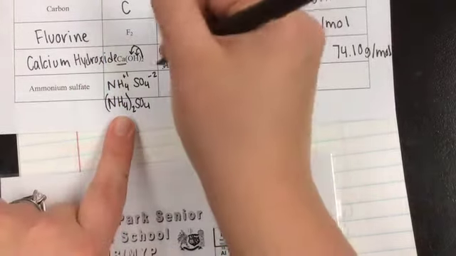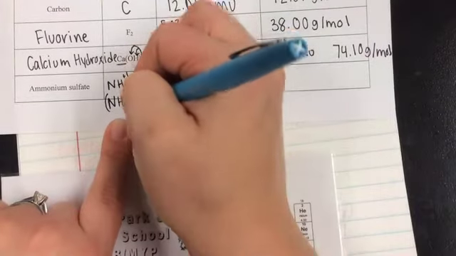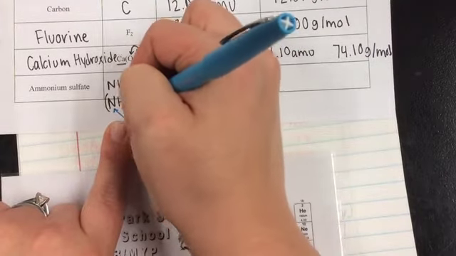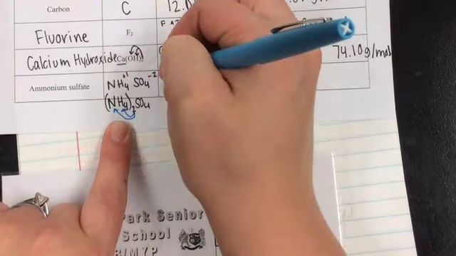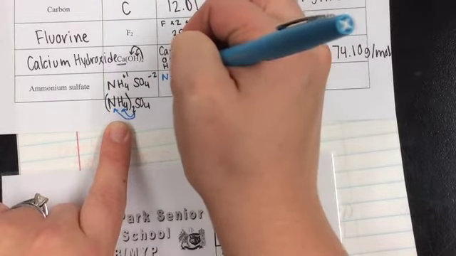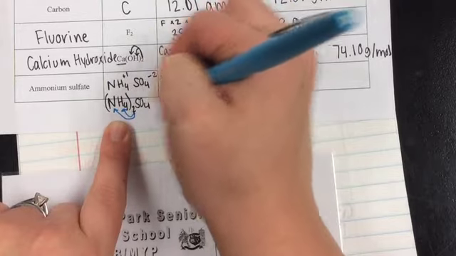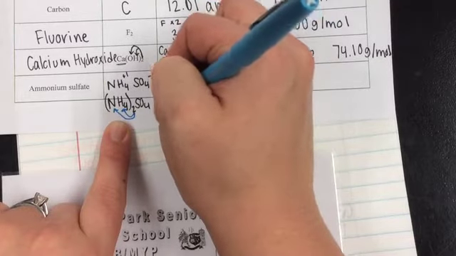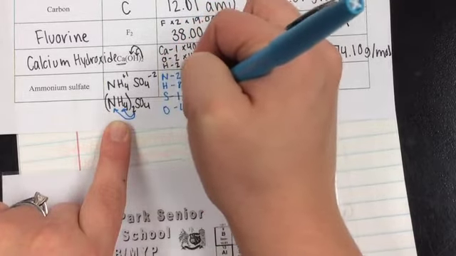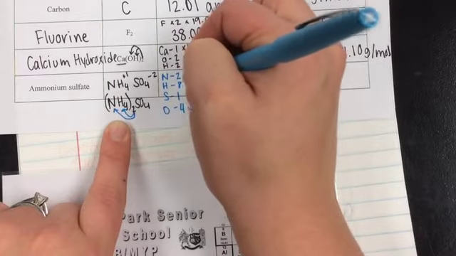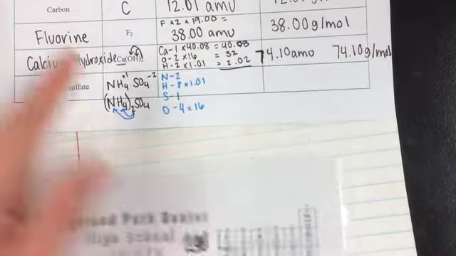When I go to count my atoms, that 2 on the outside of the parentheses applies to both the nitrogen and the hydrogen. So I have 2 nitrogens, and then because hydrogen already had a 4 on it, I have to do 4 times the 2 on the outside, so that gives me 8. Sulfur, I have just 1, and oxygen, I have 4 of them. I'm going to now multiply by the masses on the periodic table.